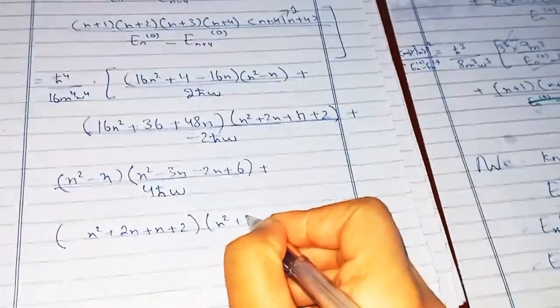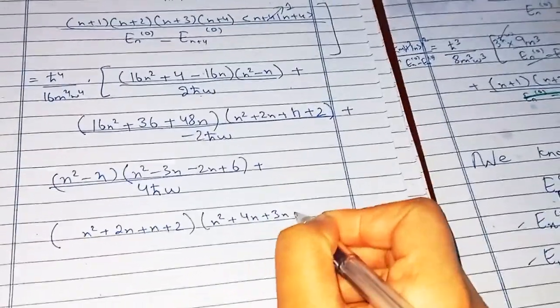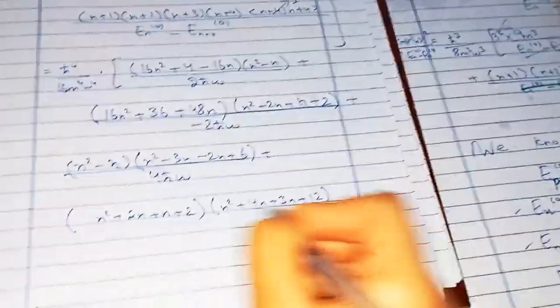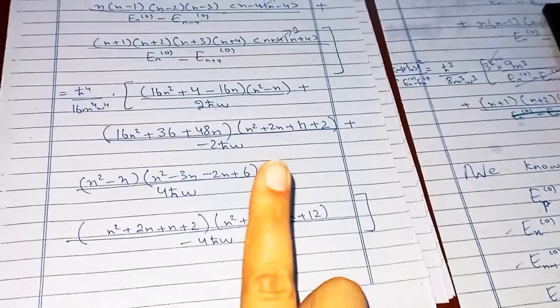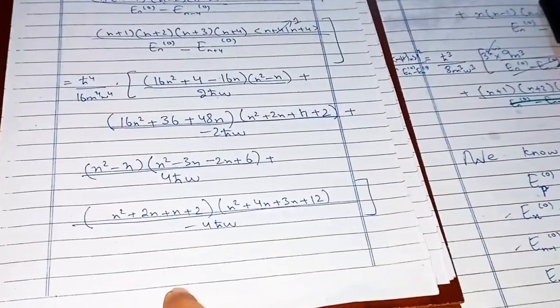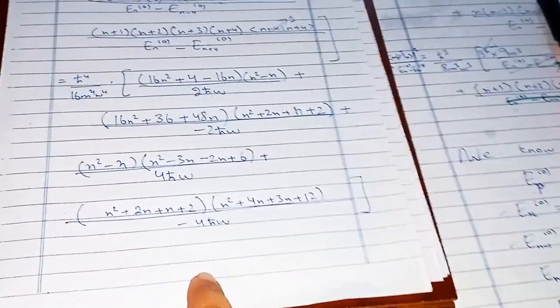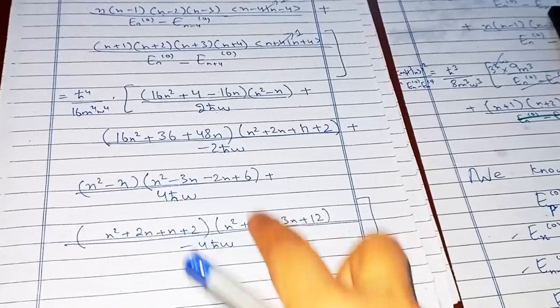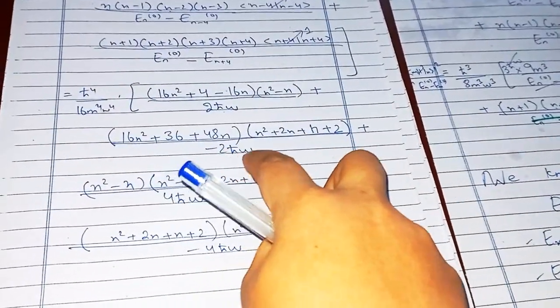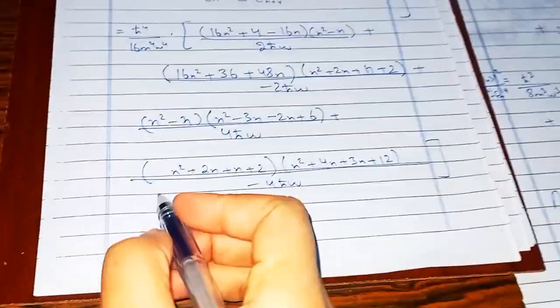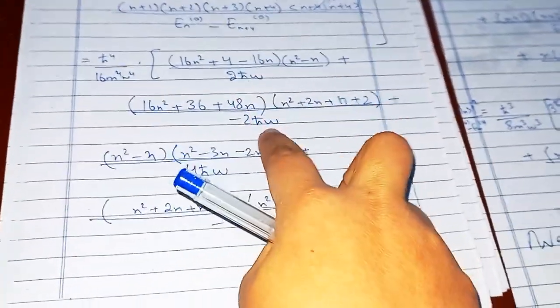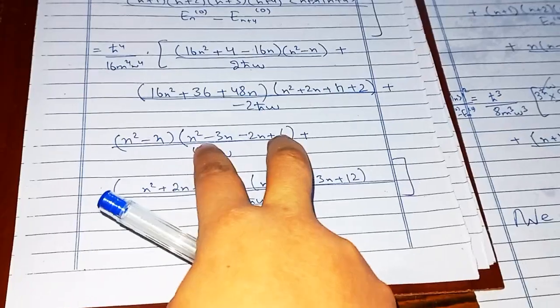Multiply n plus 3 with n plus 4: n square plus 4n plus 3n plus 12, divided by minus 4 h cut omega, right? Yes. Now next what I'm gonna do is take 2h cut omega common. We'll multiply these terms together.